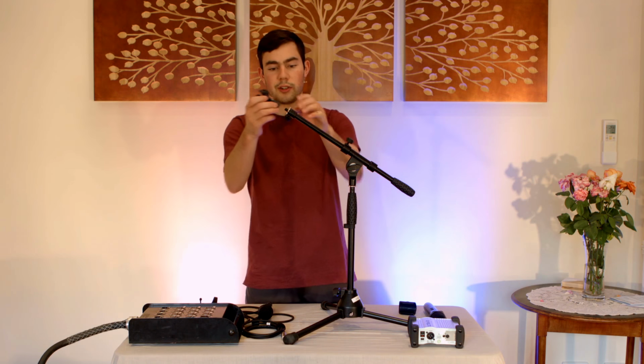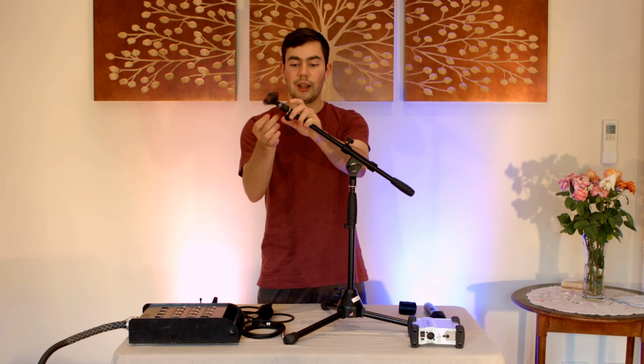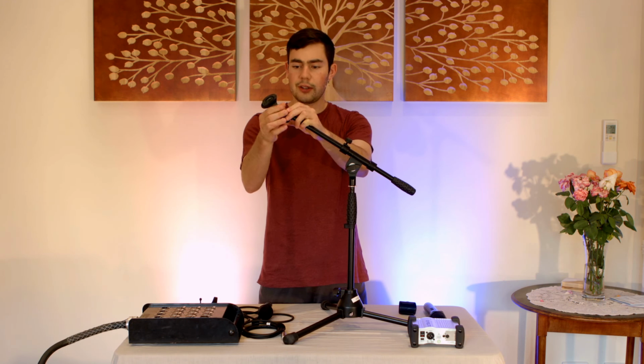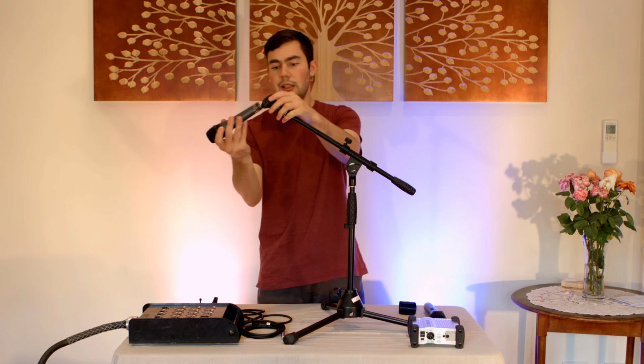So using a microphone stand, just make sure you've got the right size clip on. If you don't know where to get your right size microphone clip, ask your sound guy. Chuck your microphone in.